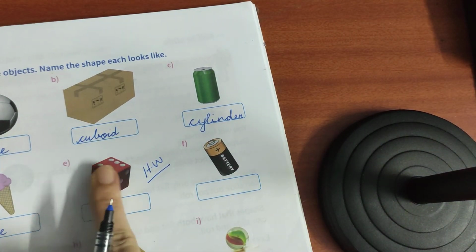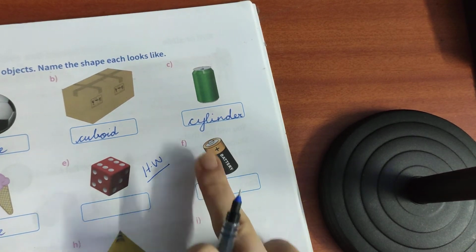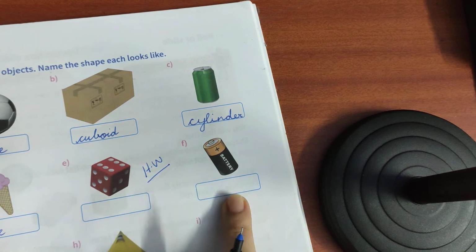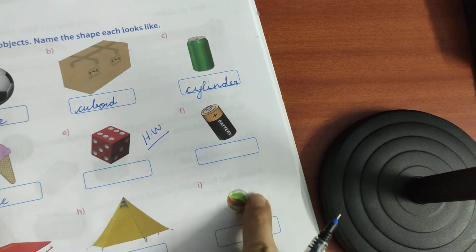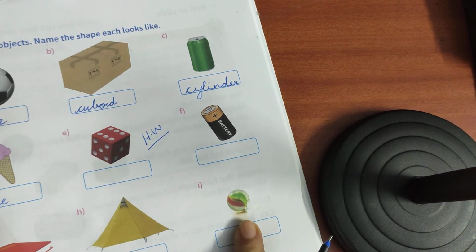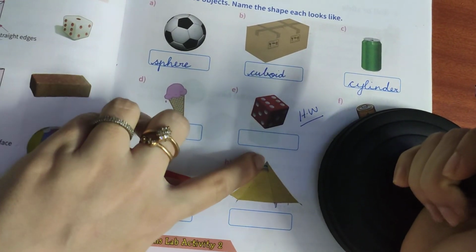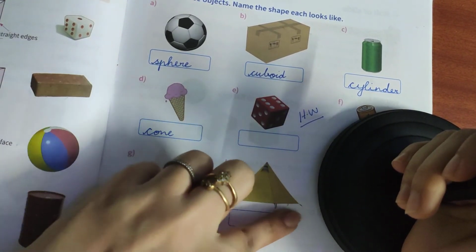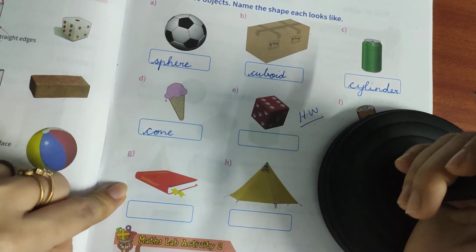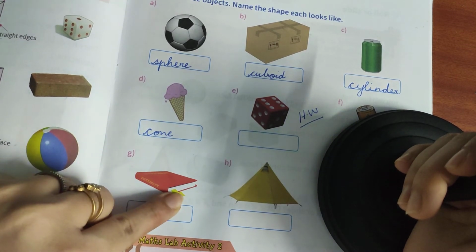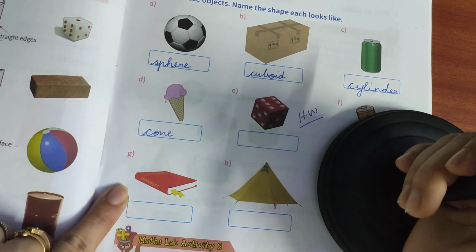So all the sides are same. It is a cube. Again here 2 flat sides and a curved face. It is a cylinder. A battery is in a cylinder shape. This marble is in a sphere shape. Very good. Then we have the cone. It has a corner. It has a curved face and a flat surface. It looks like a cone. This book has a long face and short sides. It's an example of a cuboid.